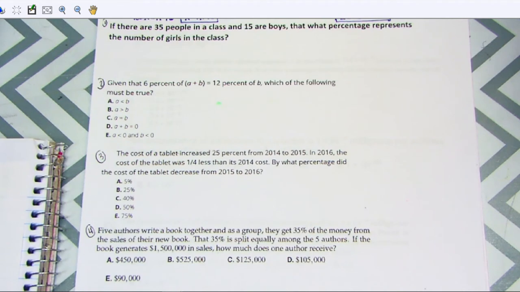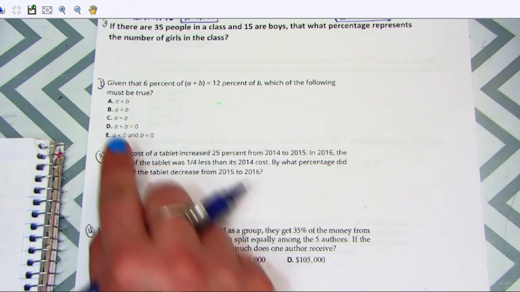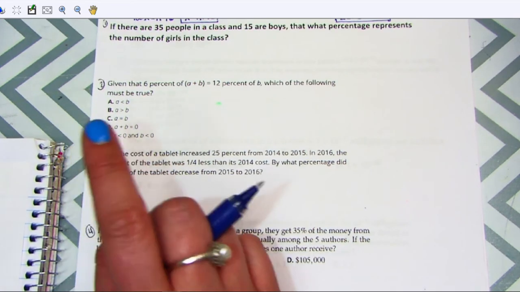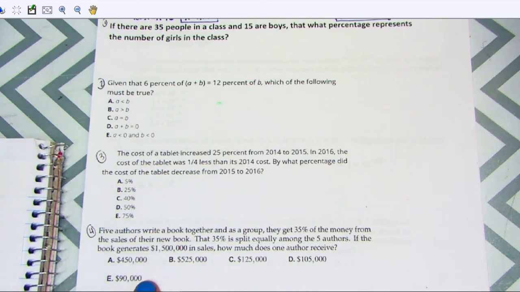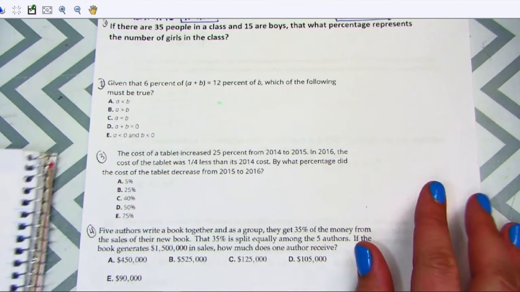All right, so let's go ahead and go over those answers. So number 1, the correct answer is 57.1%. Number 2 is C. Number 3 is also C. And number 4 is D. So let's go ahead and do these problems. They can be a little tricky.